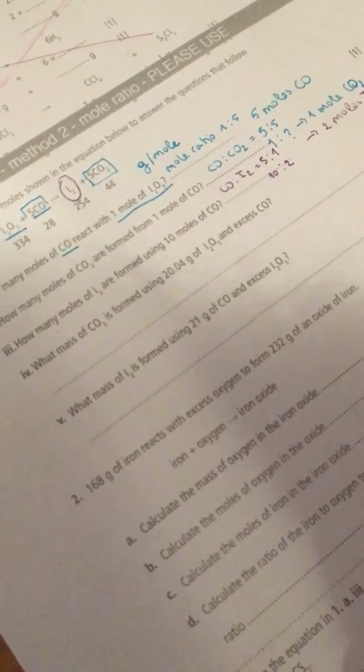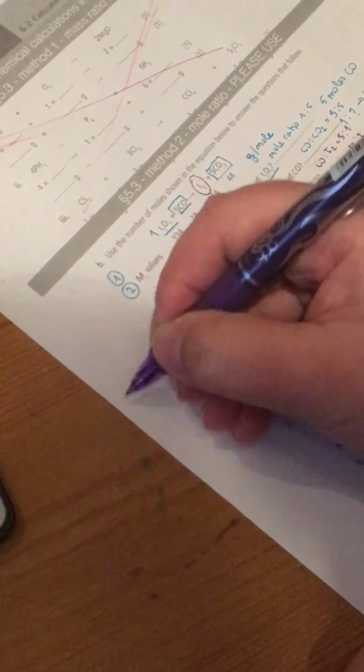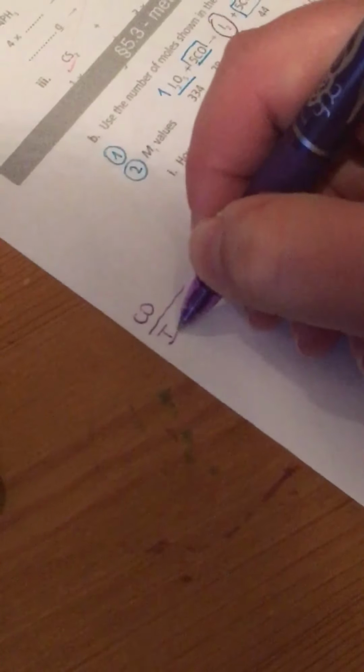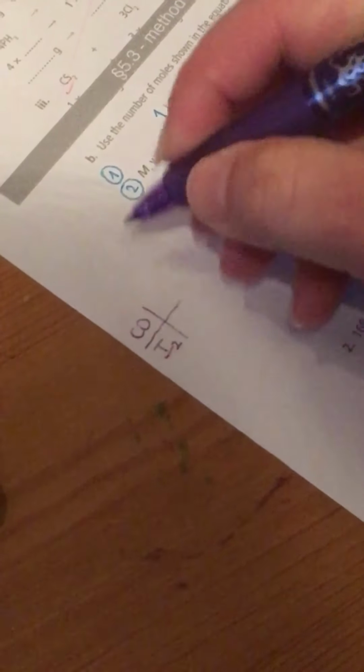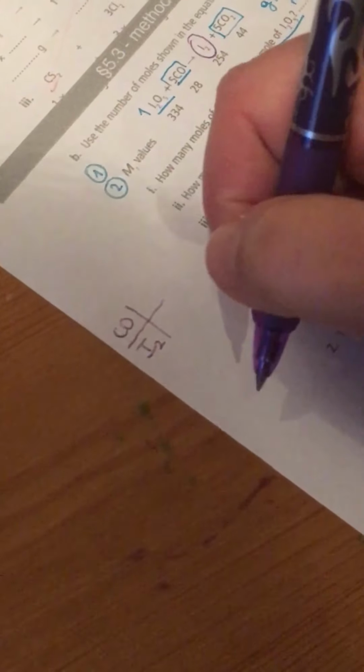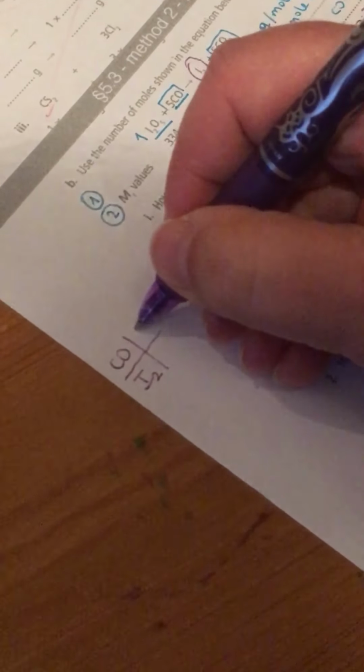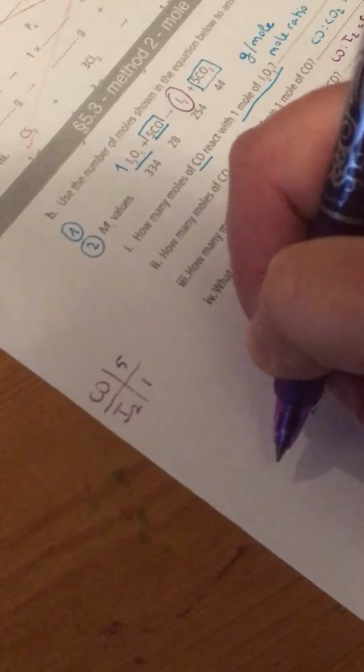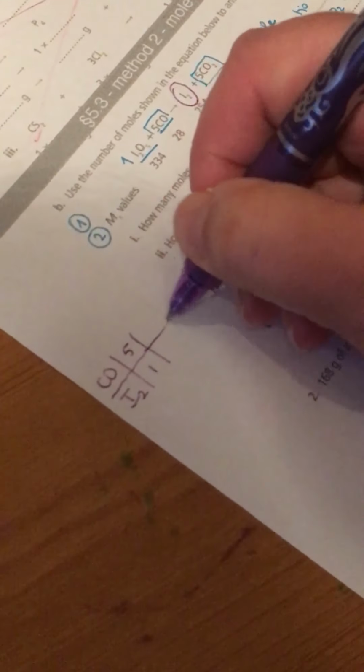We can also use a ratio table, een verhoudingstabel, to write this out. And in maths, you've learned to do that as follows. So you can make a table. I write my substances. I write down the ratio. And I write down the same information as I've done there.